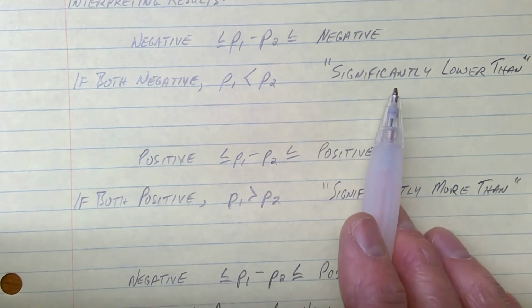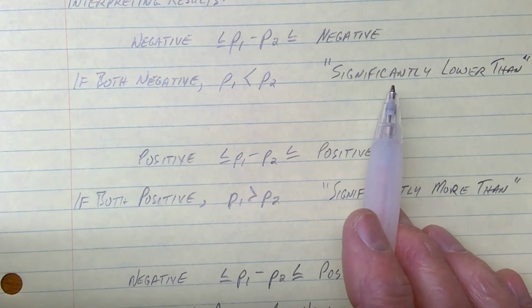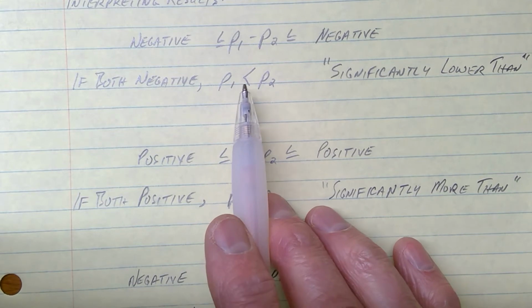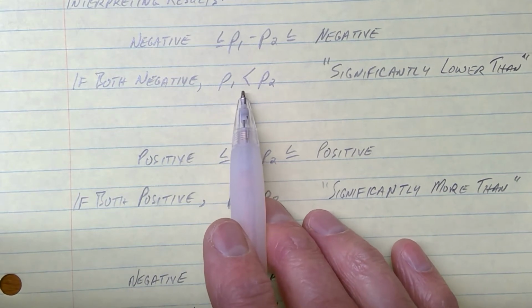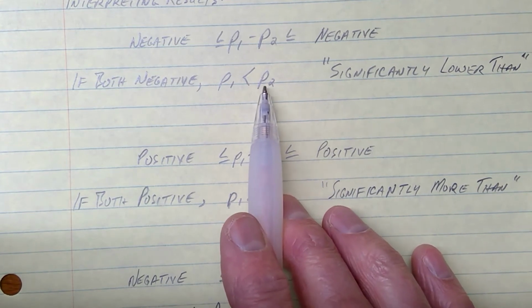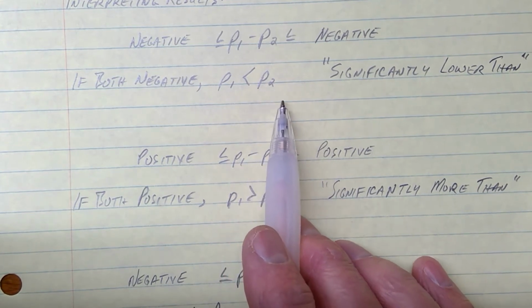Significantly is the word we're looking for. So we can say, yes, we are certain that the proportion of people who did this thing in group 1 is significantly less than the proportion of people in group 2 who did this thing.